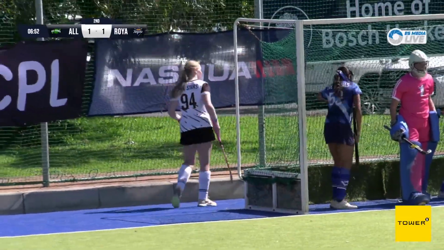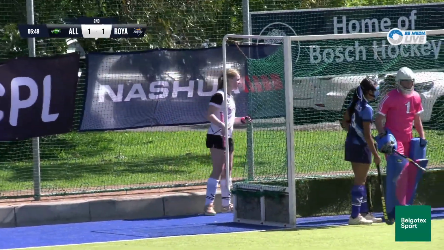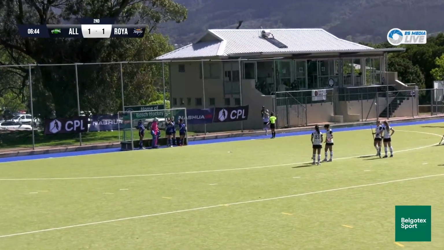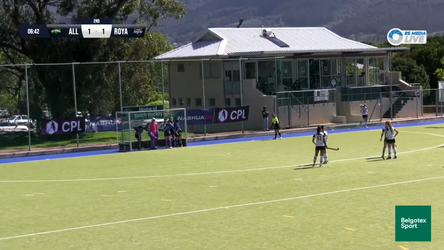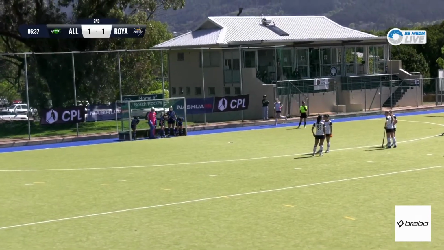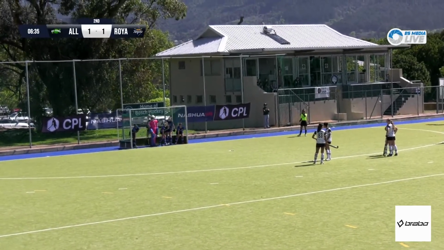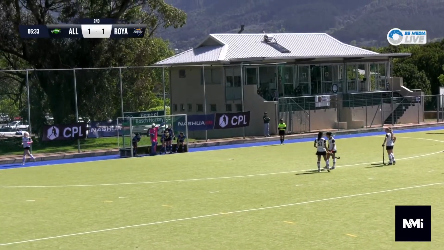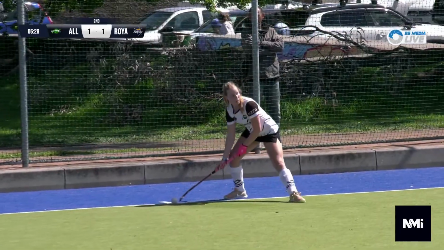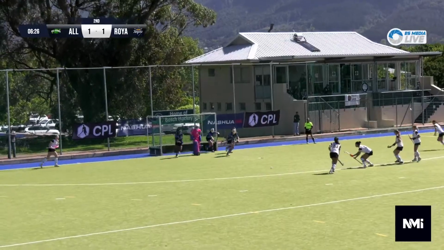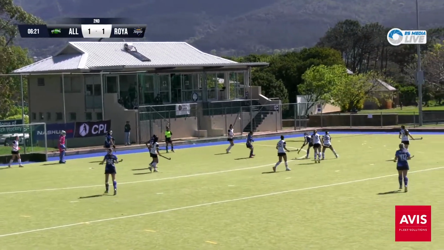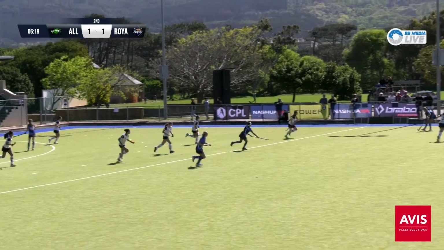So Anna Burdell is looking for the ball to inject. First Castle used, they go, get back for that option of the zigzag, but it's neatly read by the Royals.